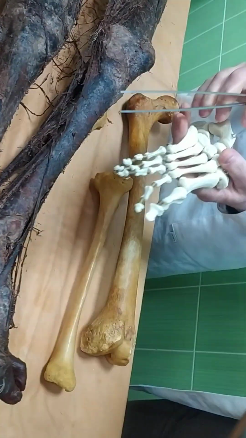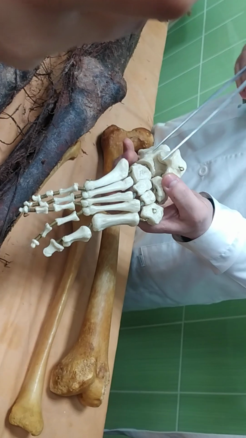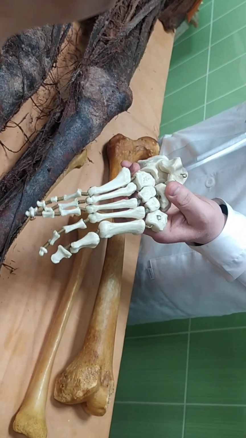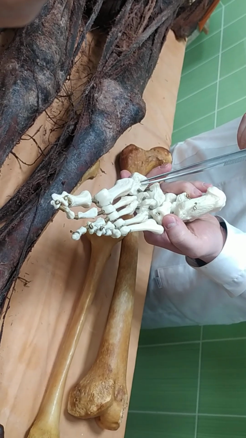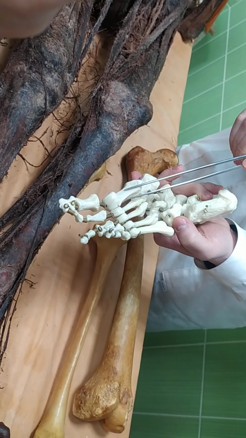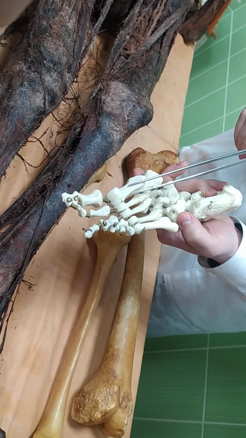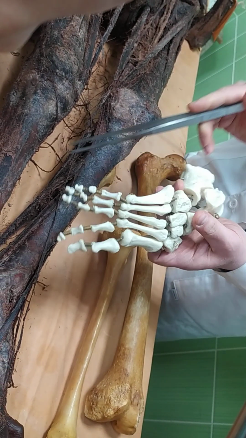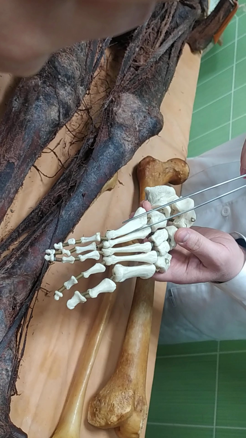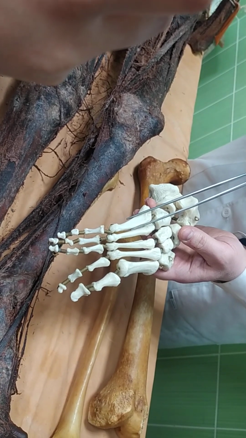What we have on the lateral border? So this is medial, this is lateral border. Go to the lateral border. Peroneus longus go to the os cuneiforme mediale and first metatarsal bone, like tibialis anterior, but inferior surface. And peroneus brevis go to the fifth metatarsal bone.